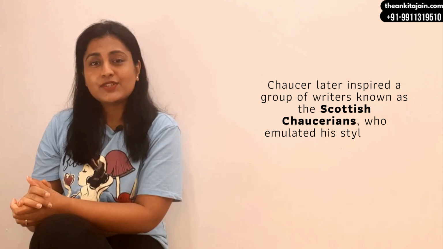To sum up, Chaucer's influence extended far beyond his lifetime. You'll see that he later inspired a group of writers who were known as the Scottish Chaucerians, and these writers emulated Chaucer's style in the 15th century.